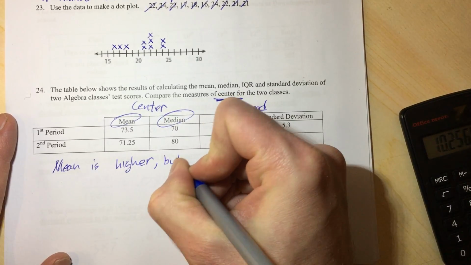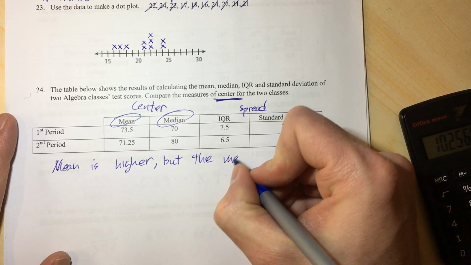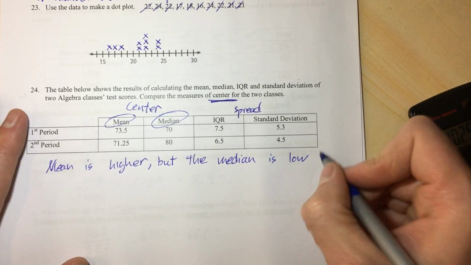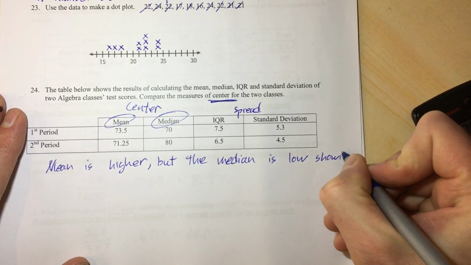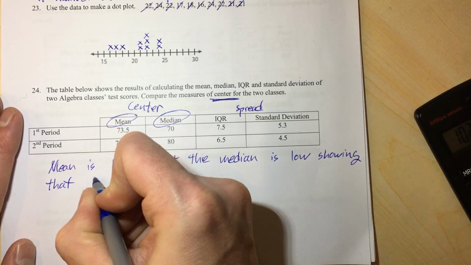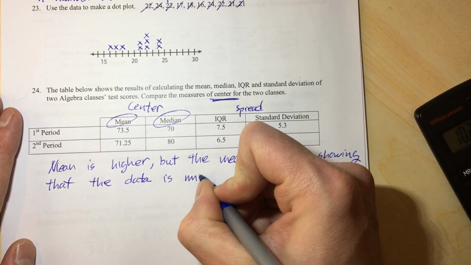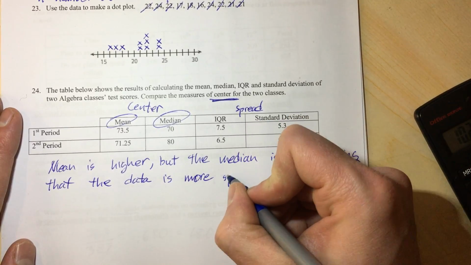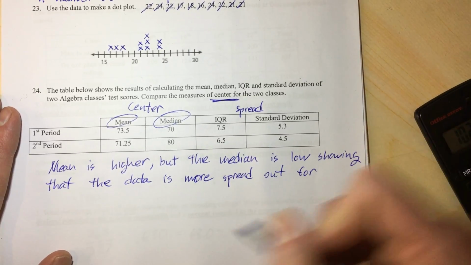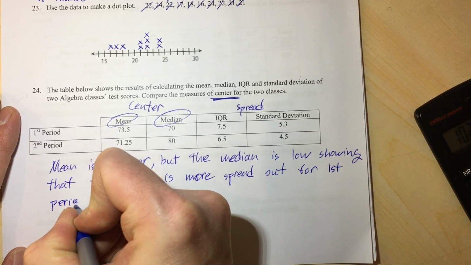But the median is lower, showing that the data is more spread out for first period.